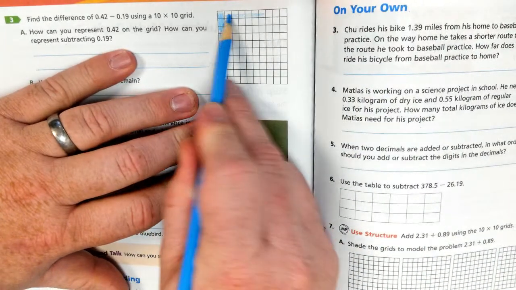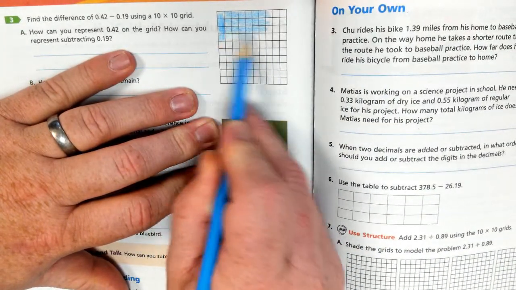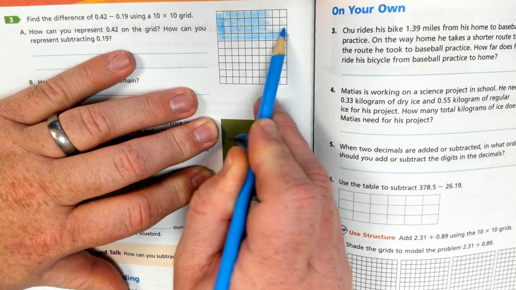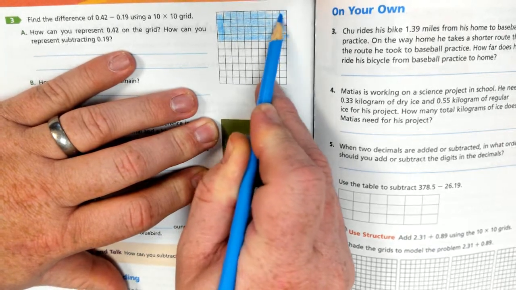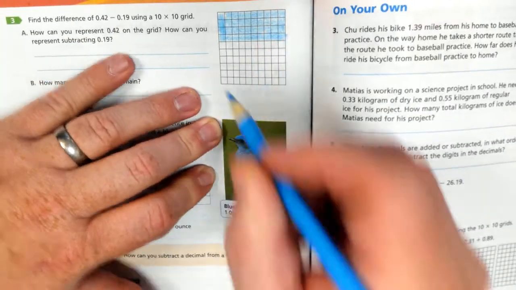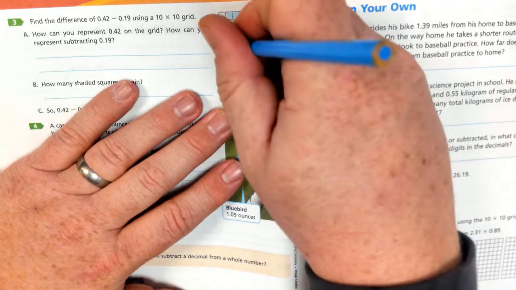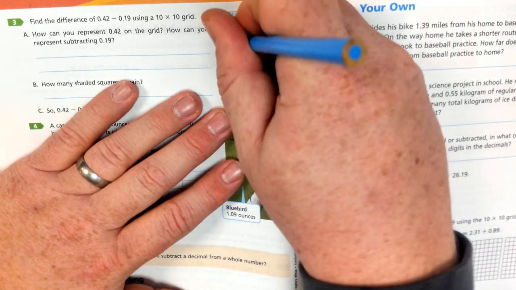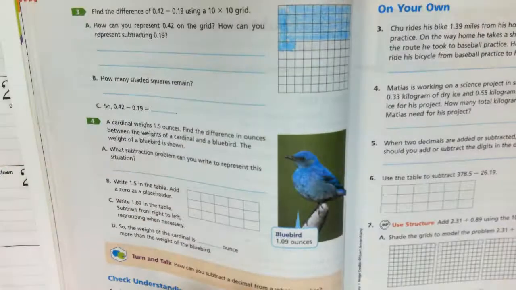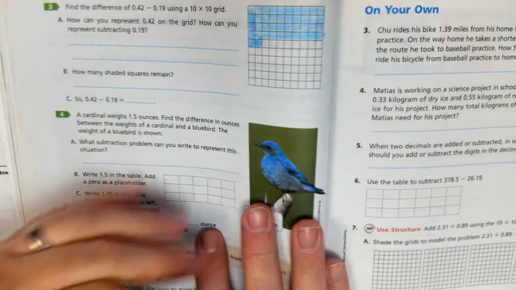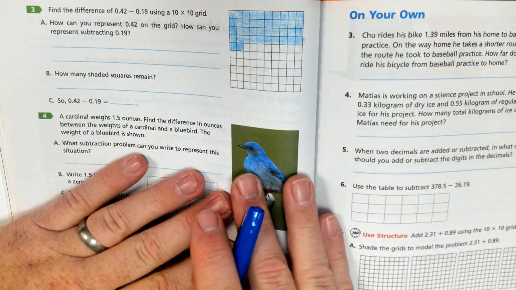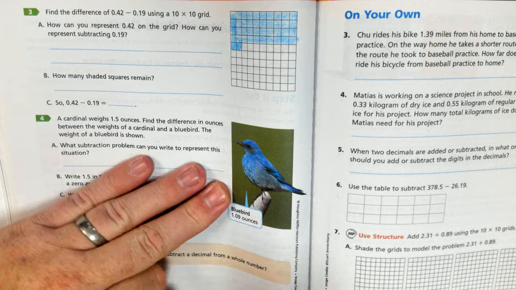I'll shade those rows completely. Plus my additional 2. 41, 42. All right. Now, I'm wondering how can you represent subtracting 19/100?